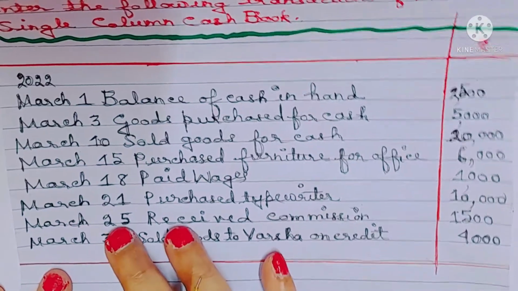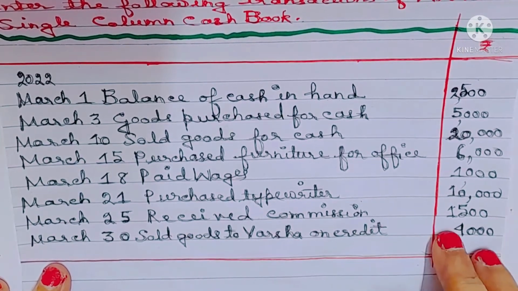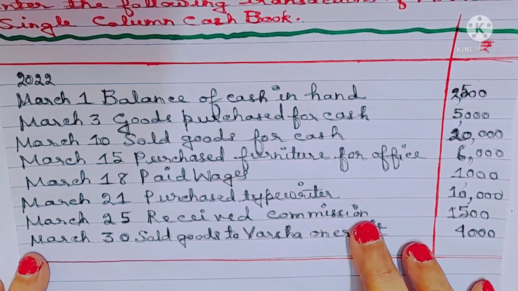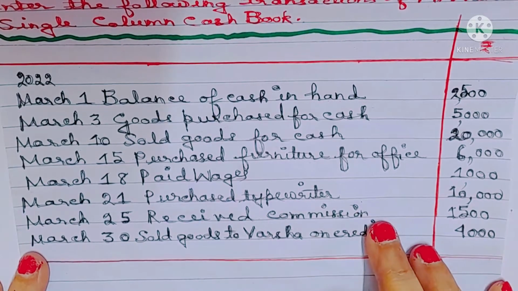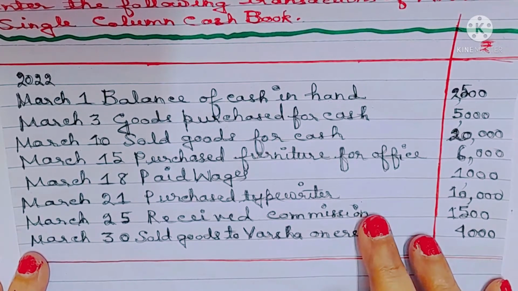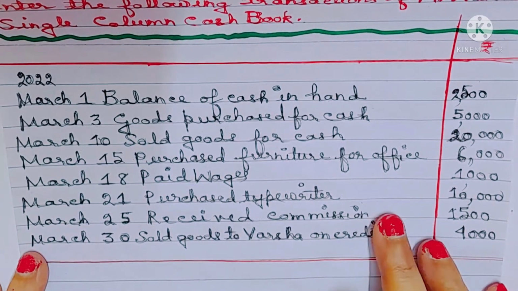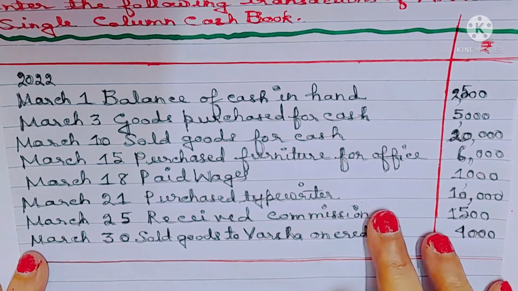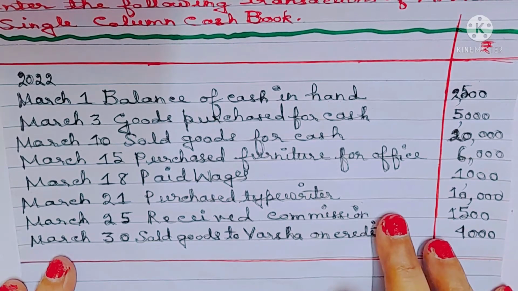The next transaction is on 25th March, received commission 1,500. So what will be the journal entry? The journal entry will be cash account debit to commission account. So what is the position of cash account? Since the cash account is on the debit side, commission account will also be on the debit side. So we'll have to write in the cash book on the debit side to commission account 1,500.